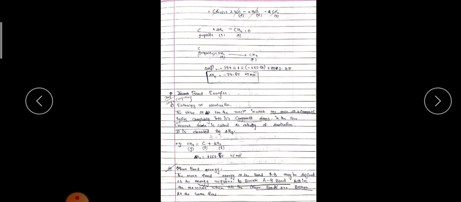Then the mean bond energy. The mean bond energy of the bond AB may be defined as the energy required to break the AB bond in the molecule when all other bonds are broken at the same time. There will be an MCQ based on this enthalpy of atomization and mean bond energy.